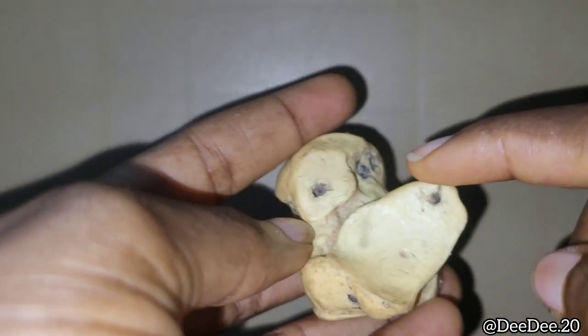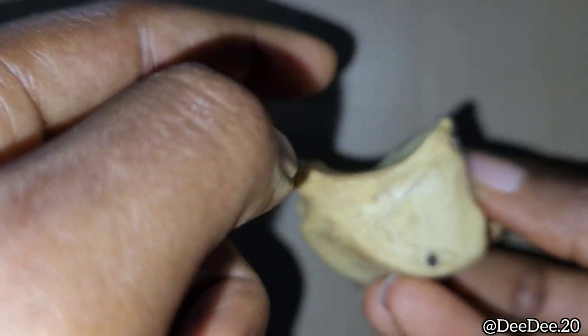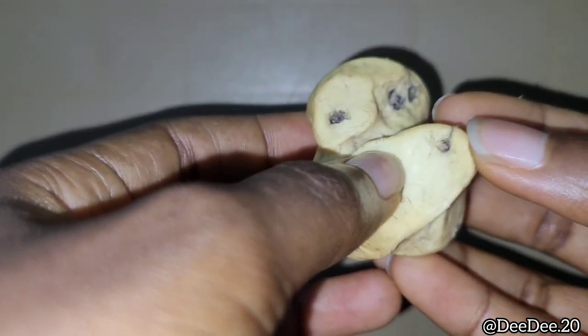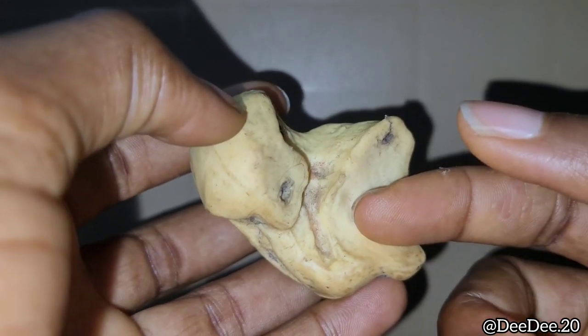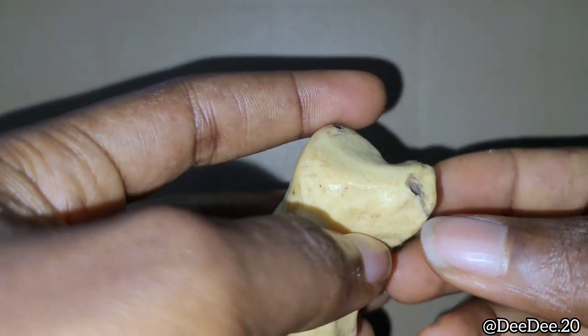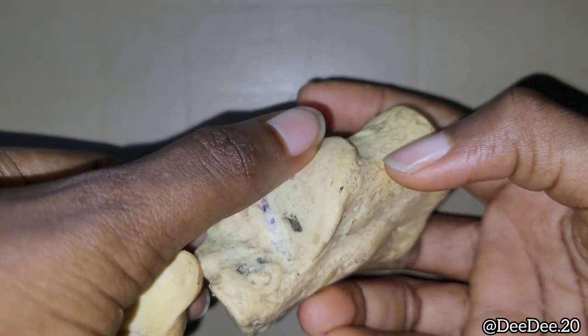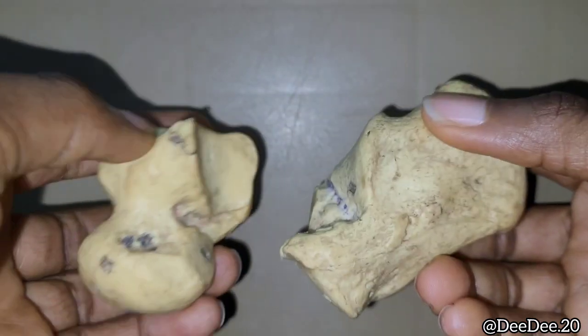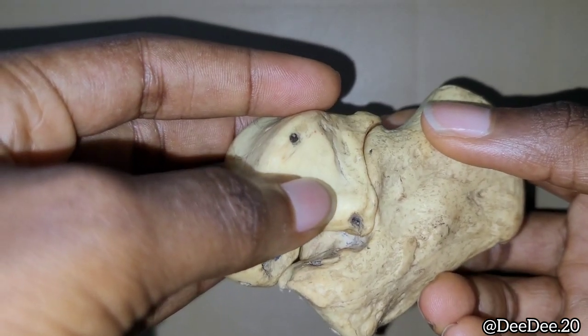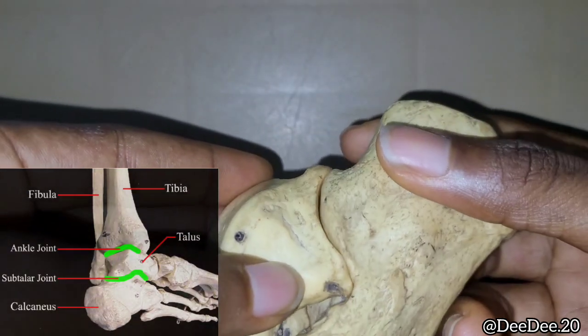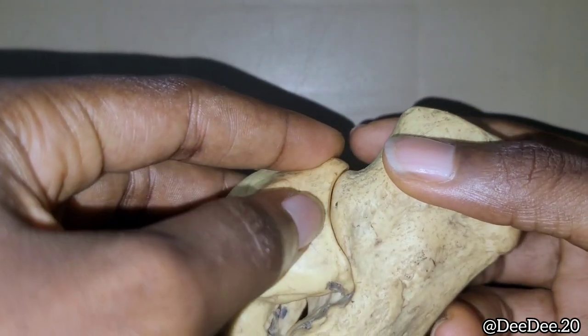Now the inferior surface, on the other hand, is oval in shape and it is concave and directed inward. And this surface articulates with the posterior facet of the calcaneus to form the subtalar joint. So if this is the posterior surface of the calcaneal bone, it articulates with it in this manner. You can see how it fits perfectly into it. So this is the subtalar joint.